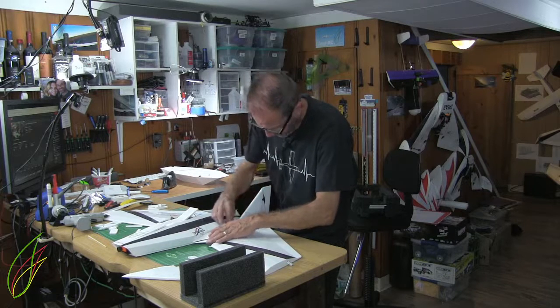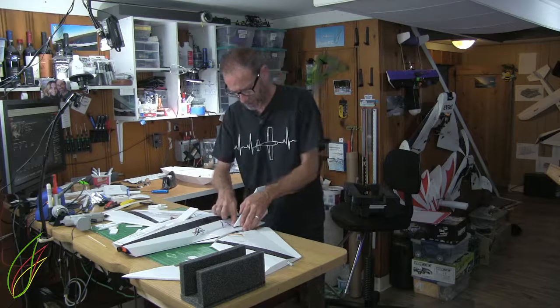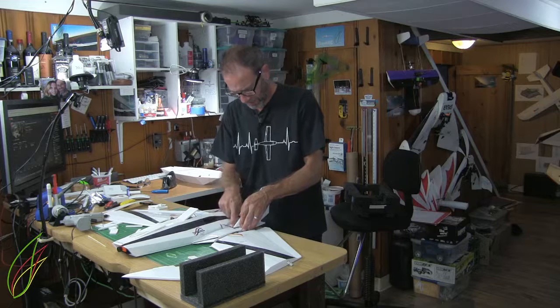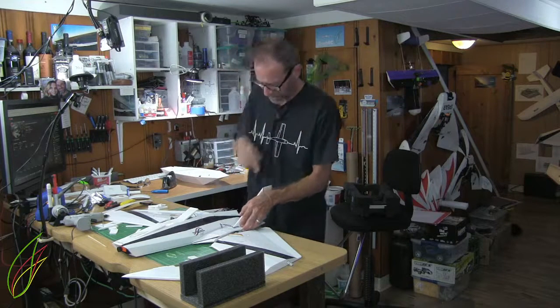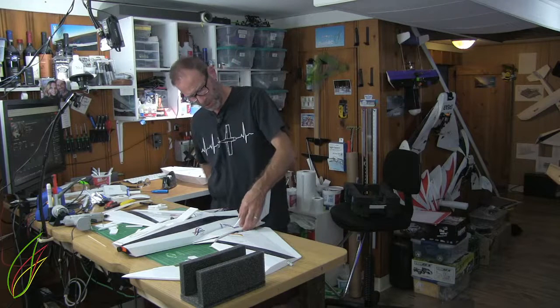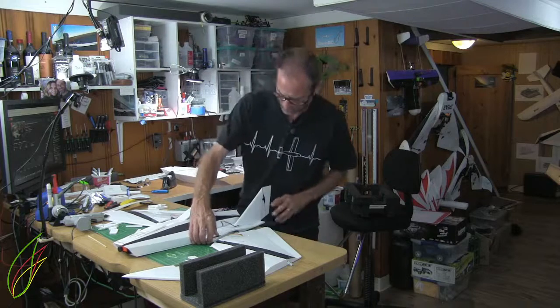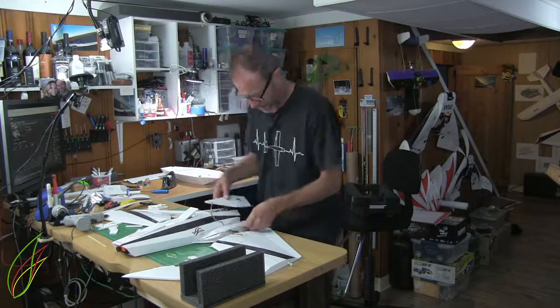Basically, we're going to mark where the hole is going to go. And I'm going to have to make a slit through there. Because one of the things I realized I was going to do was try to glue this whole thing together as one piece before I put it on the plane. But I'm glad I didn't do that, actually. Okay.